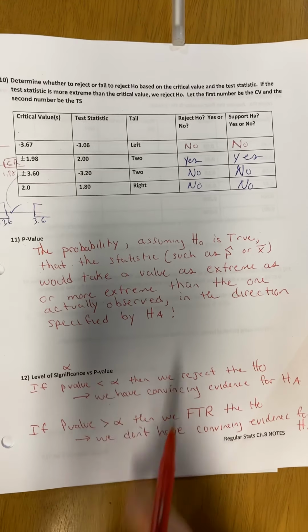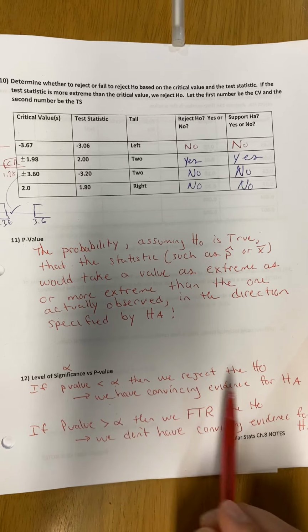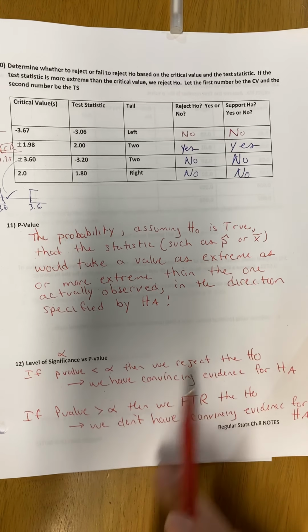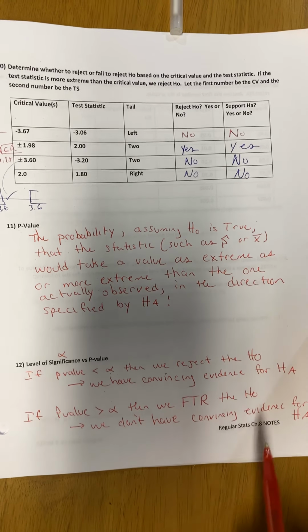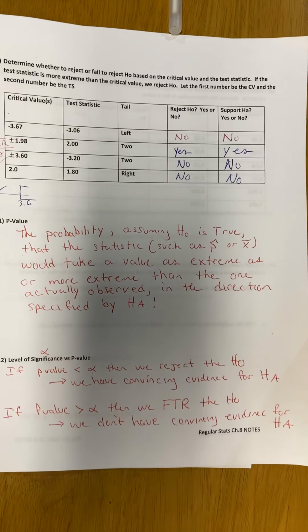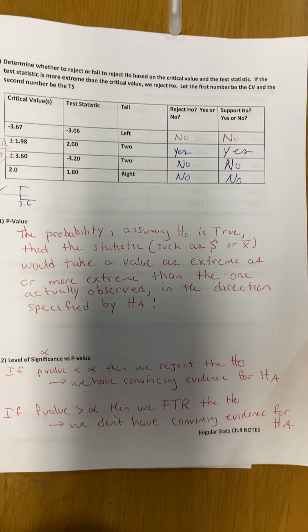So this is that old rhyme: when the p is low, reject the H0. And if p is greater than that, we keep the H0, but you can't say keep. You've got to say fail to reject. Any questions? Any questions? Bree? Nope. Okay, so let's move on.